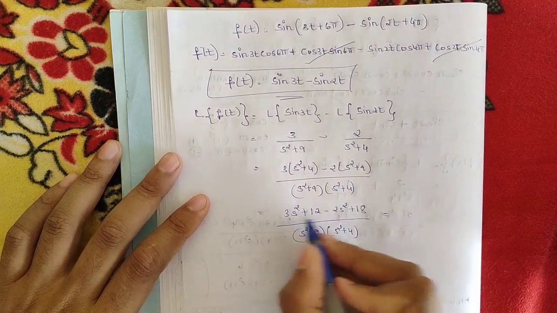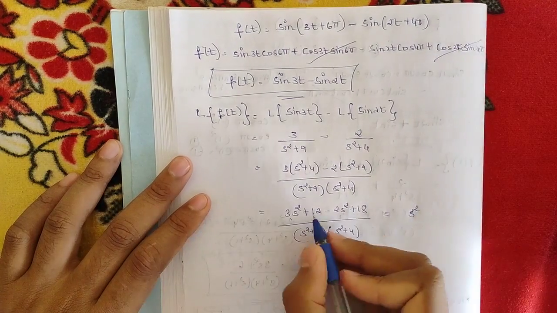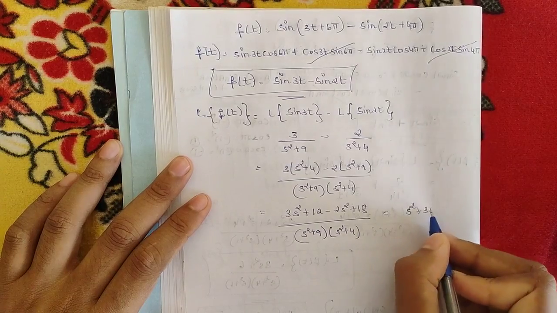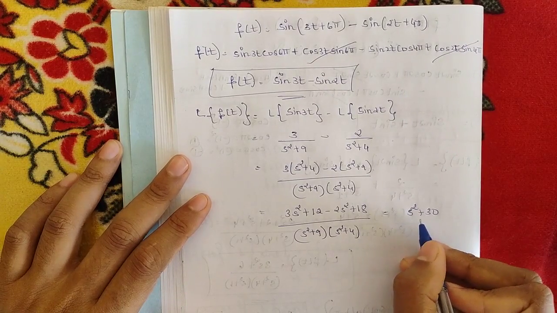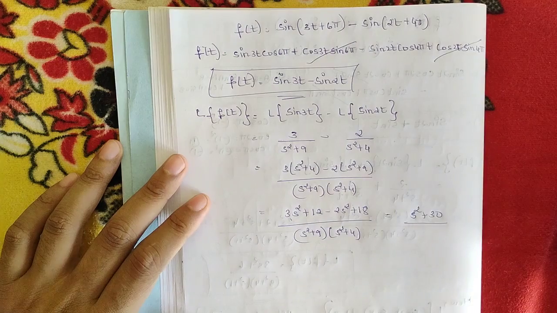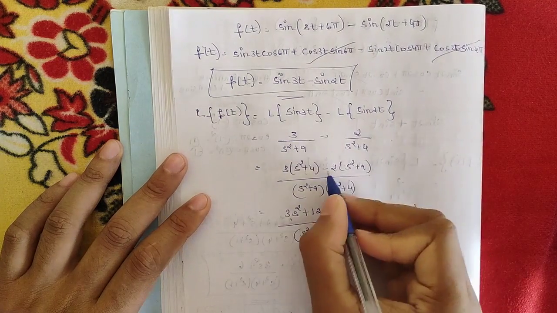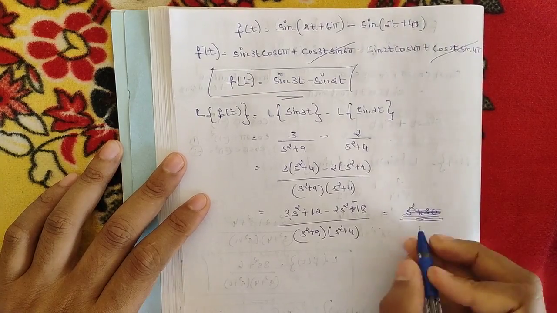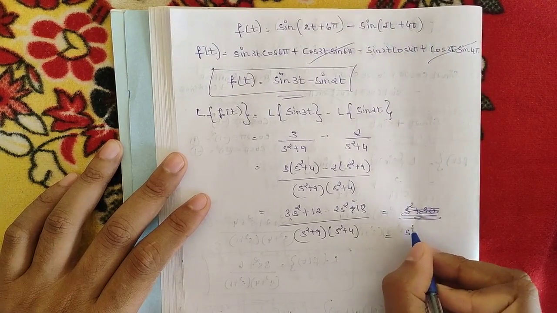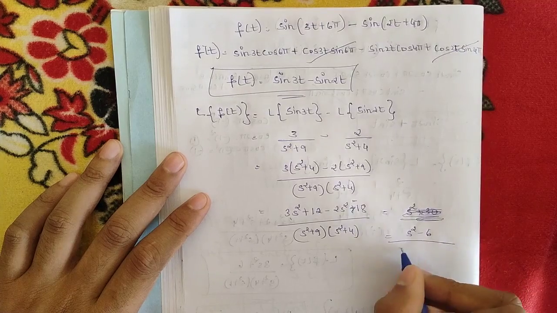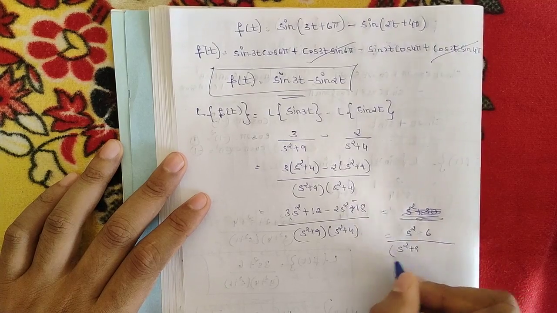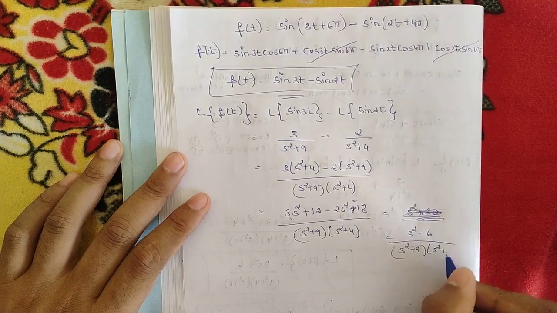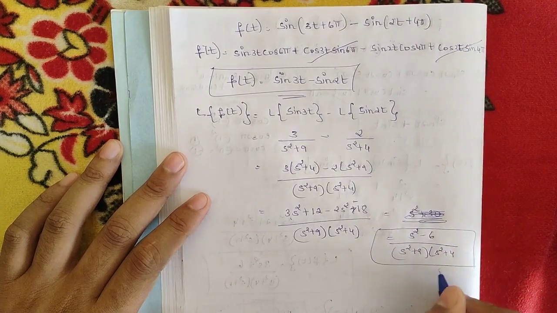That is 3s square minus 2s square is s square. Sorry, this is minus into plus, minus, so minus 18. So 12 minus 18 you will get as s square minus 6 divided by (s square plus 9)(s square plus 4). So this is our answer of L of f of t.